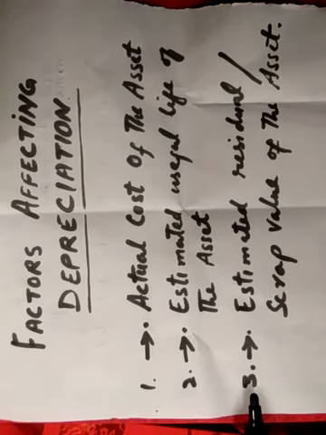Depreciation is a continuous process, but we don't record depreciation daily. Actually, the total amount of depreciation to be charged on any asset is an advance expenditure which has been paid by the enterprise at the time of acquisition of such asset.